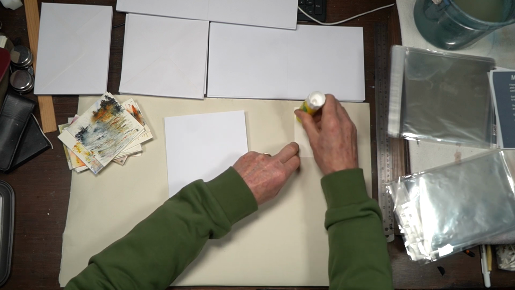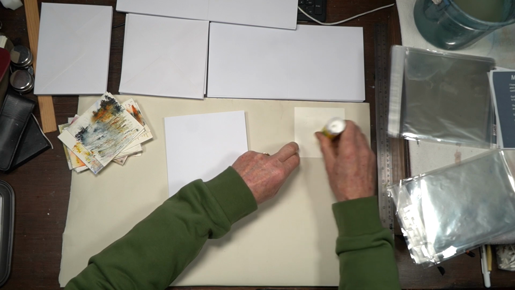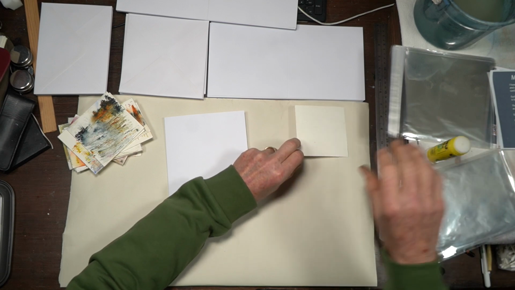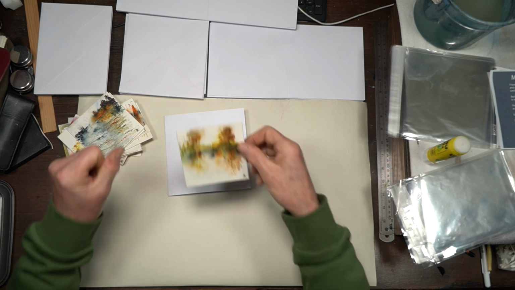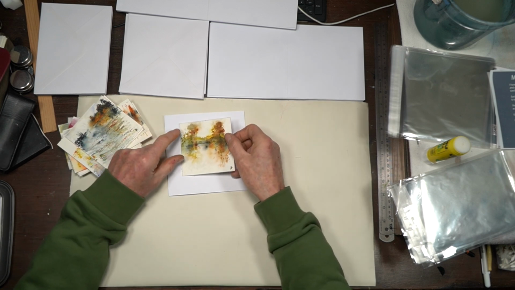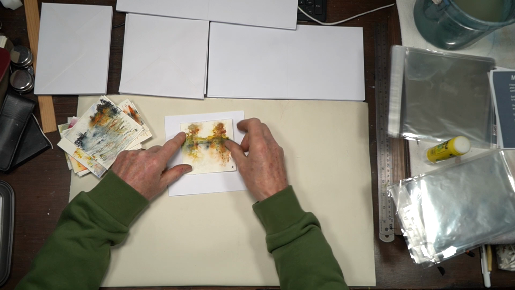And I've got to make sure that the whole of this area is covered in glue. It may be that I go to a spray glue. I might try that. I haven't yet, something like a 3M, but it does tend to be fairly expensive.